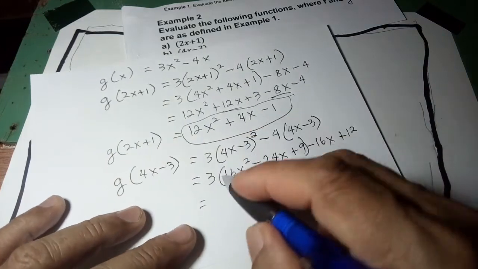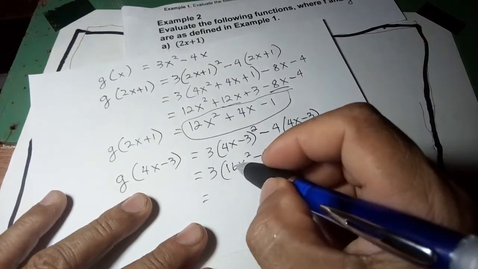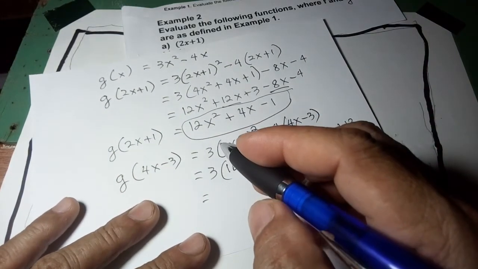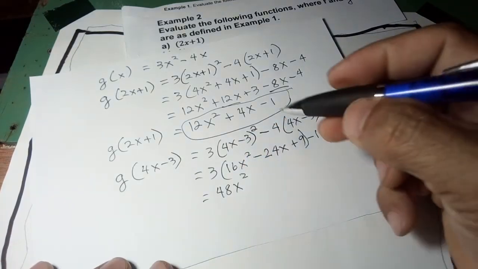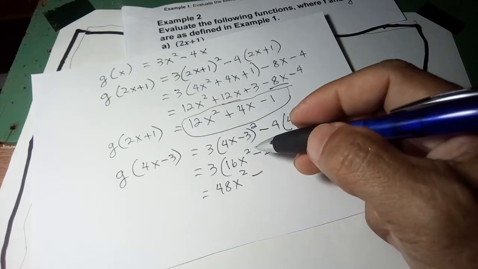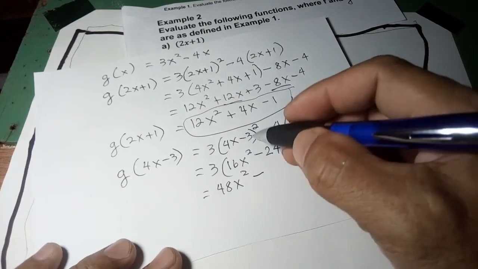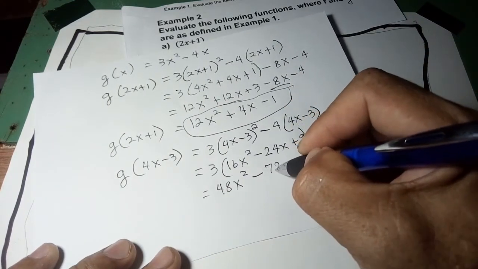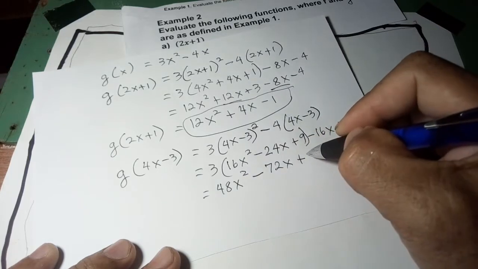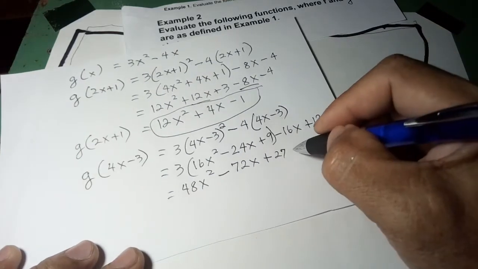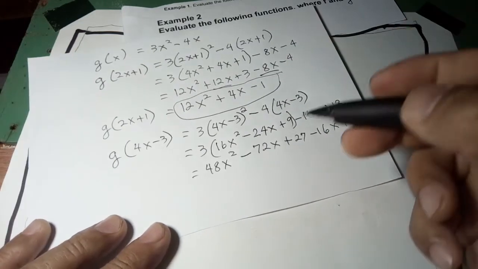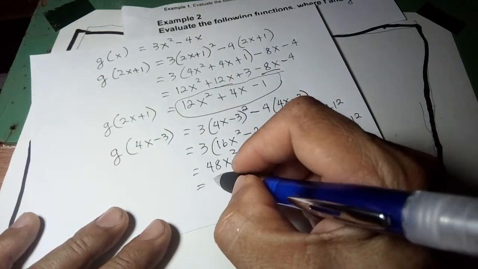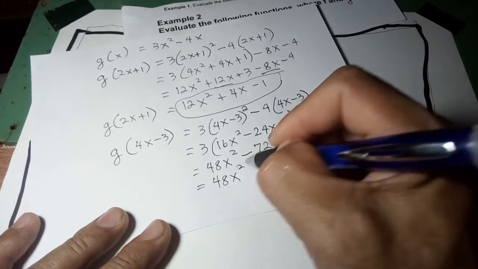Then distribute 3, multiply. 3 times 16 is 48x squared minus 3 times 24 is 72x plus 27 minus 16x plus 12. We combine similar terms. Okay, this is 48x squared.